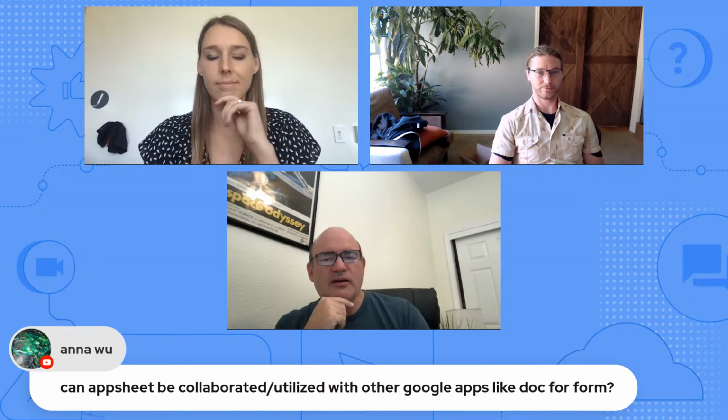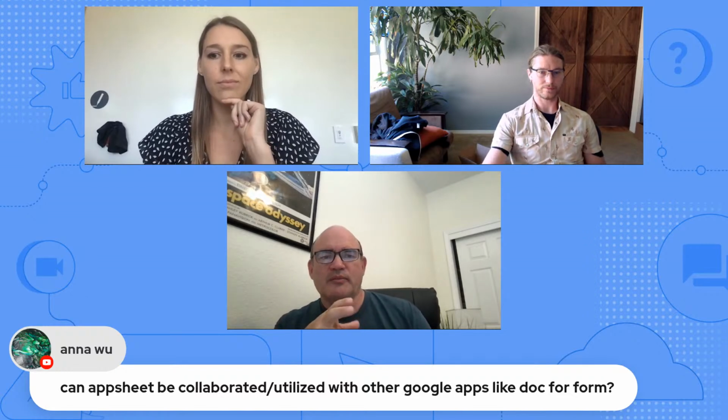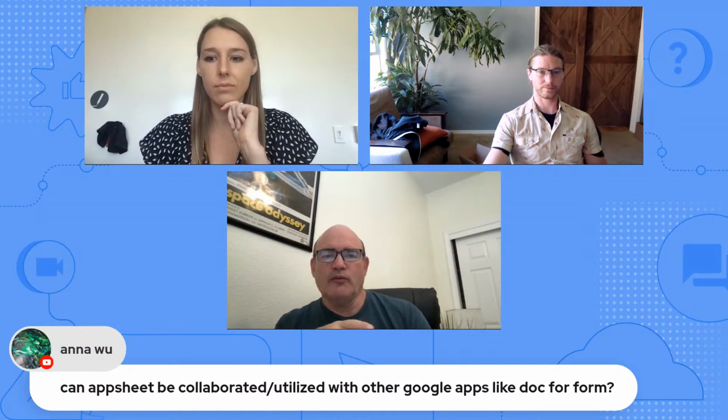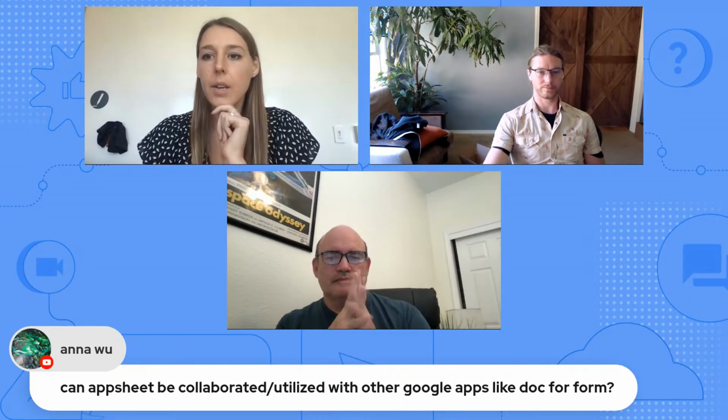Yeah, I just added a link to essentially one of our help articles about how AppSheet can work with Google Docs in a templatized way. So definitely have a look at that. Awesome. Thank you. Yep, that was just added.